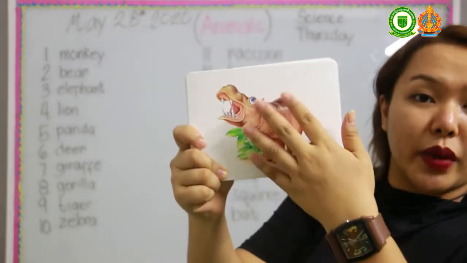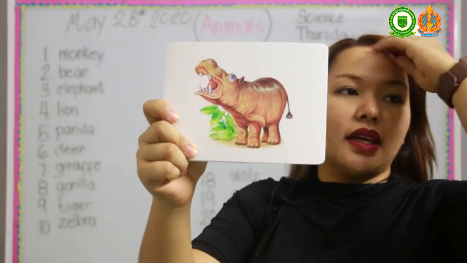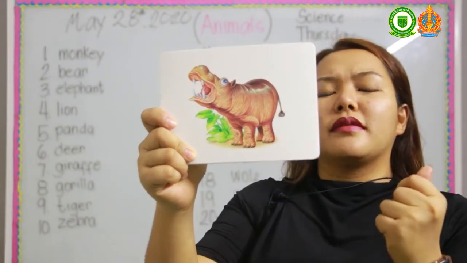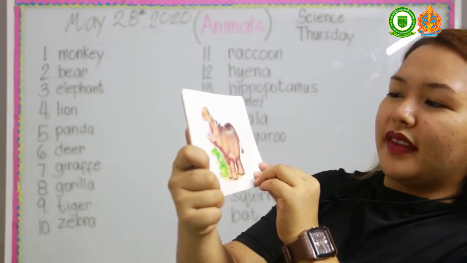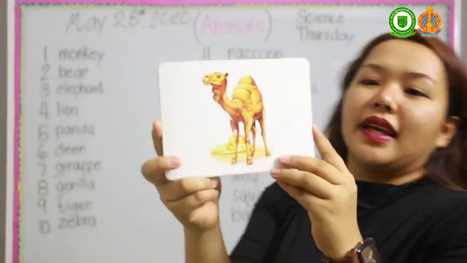They're very big as well, big animal. They like to eat fruits. They eat fruits and fish. They can also eat fish. Right, so hippo. Next, we have your camel.